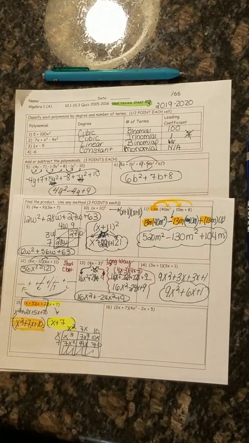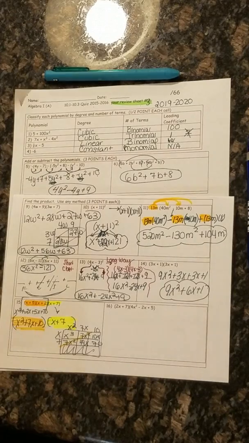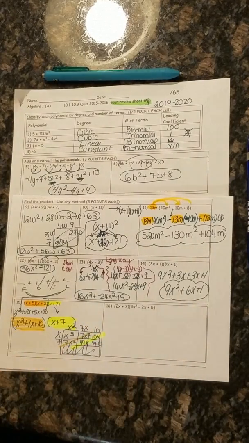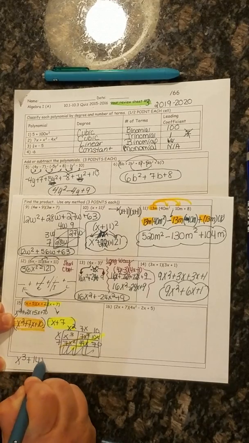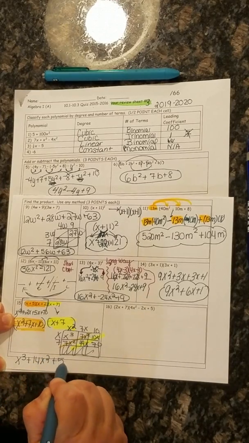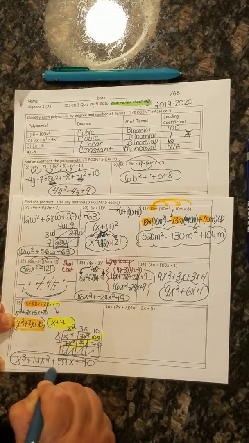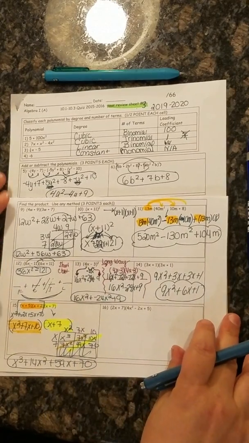And as I've said before, like terms on the diagonal. And then over here, like terms on the diagonal. So that gives us x cubed plus 14x squared plus 59x plus 70 as our final answer that we're going to circle. A lot of people get this one wrong. Make sure you know it. It's on the quiz.